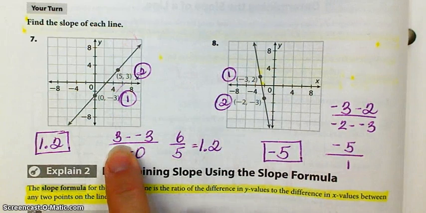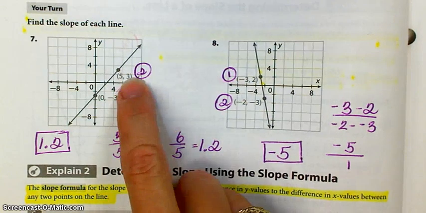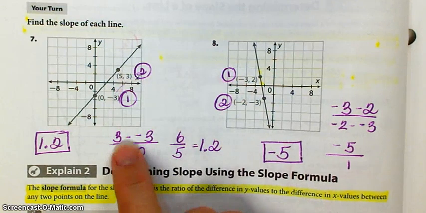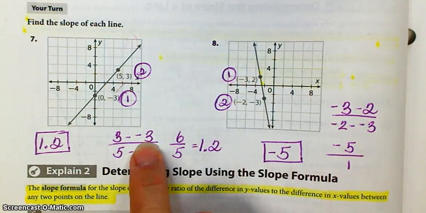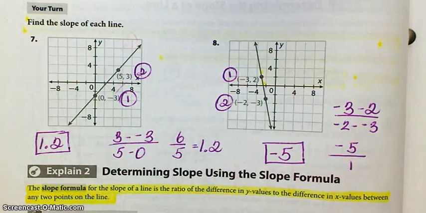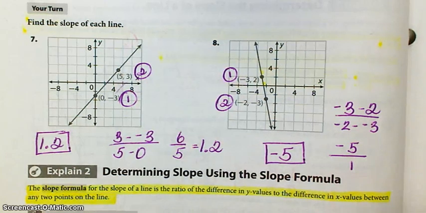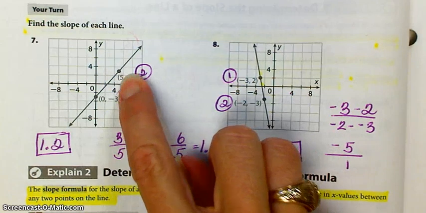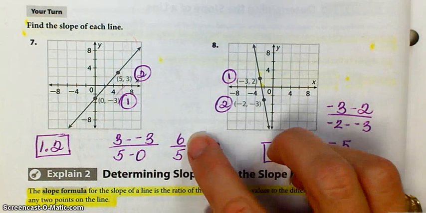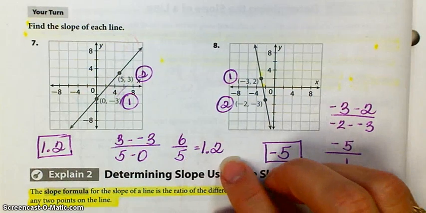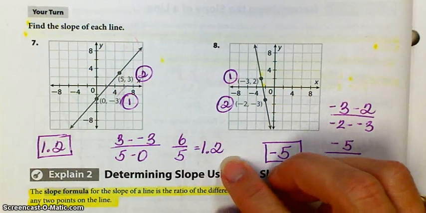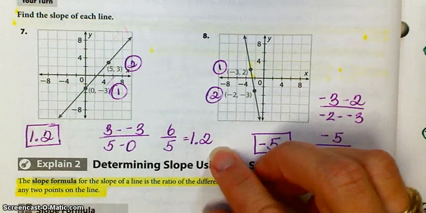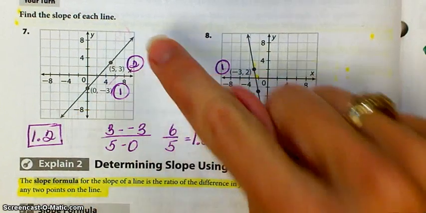Okay, so this is y2, which is that 3, minus y1. So y2 minus y1, that is minus a -3. Remember, subtracting a negative number is the same as adding. So 3 minus a -3 gives you 6. And then x2 minus x1, so that's 5 minus 0. So 6 over 5, and the slope of this line is 1.2. Notice that it runs up and to the right, so it is positive.